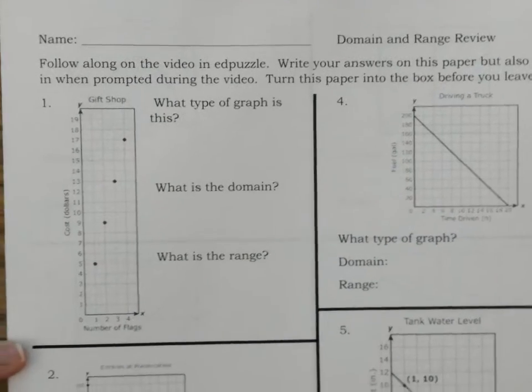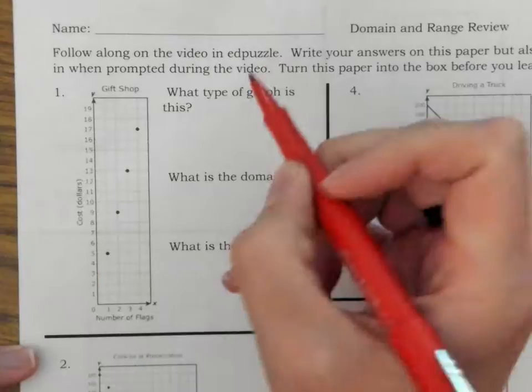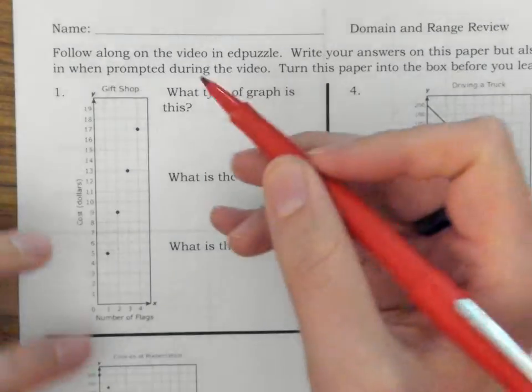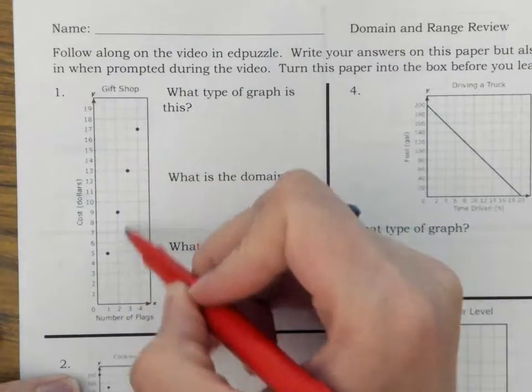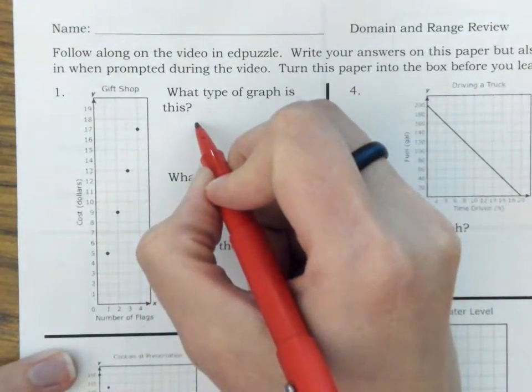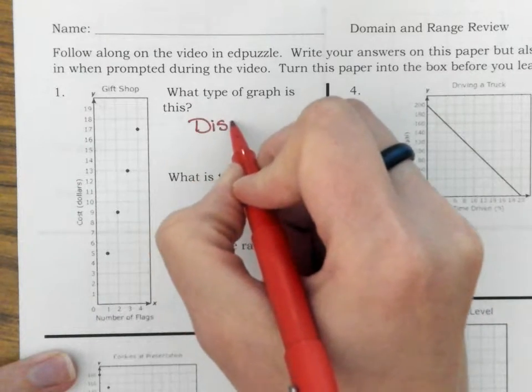So we're going to get started here, and it says, what type of graph is this? If I look at this graph here, all of my points are disconnected, so that means this graph is discrete.